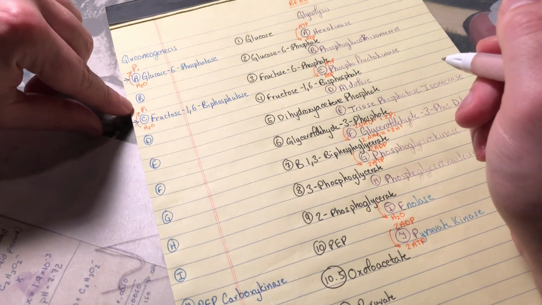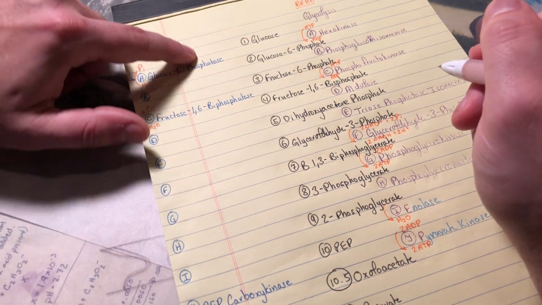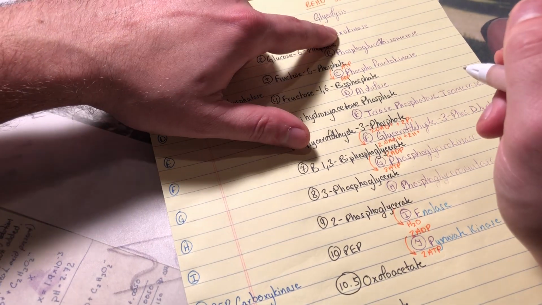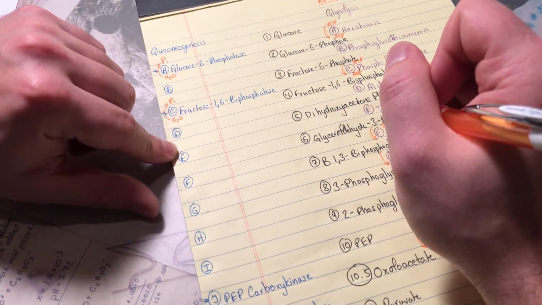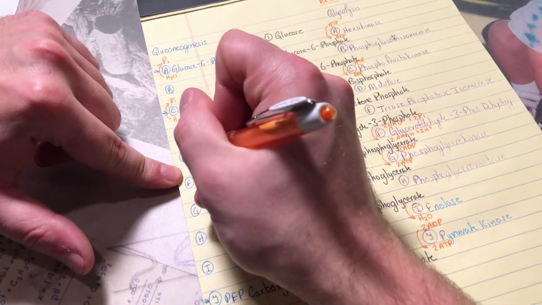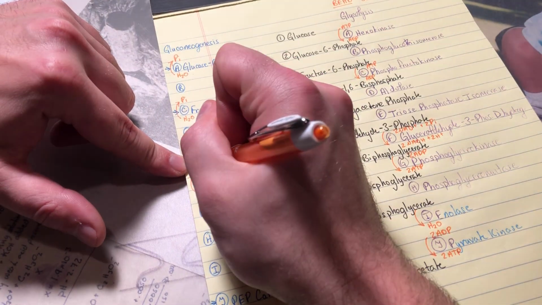And notice how the heads of these arrows are heading in the opposite direction, because in gluconeogenesis, we're working from the bottom and going to the top, whereas on glycolysis, we were working from the top and going to the bottom. Okay. D and E are left alone. F is exactly the opposite of the F on the other side, so you get that one for free.